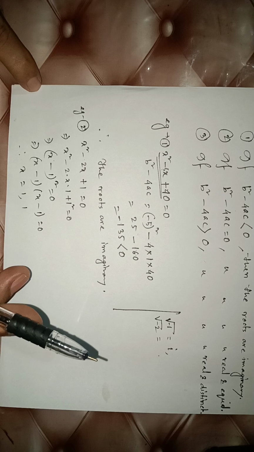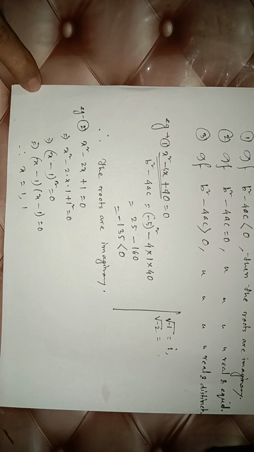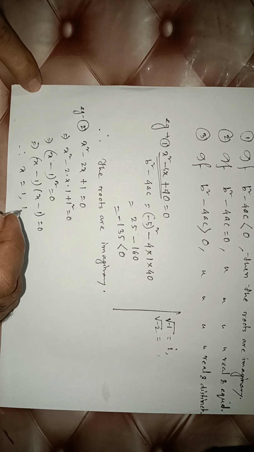So the second case, you see I have written just some moment before, the second case, if b square minus 4ac equal to 0, then the roots are real and equal. So you got the real and equal roots. Okay, in this way. But sometimes they will say you check whether b square minus 4ac is equal to 0 or not to get equal roots.